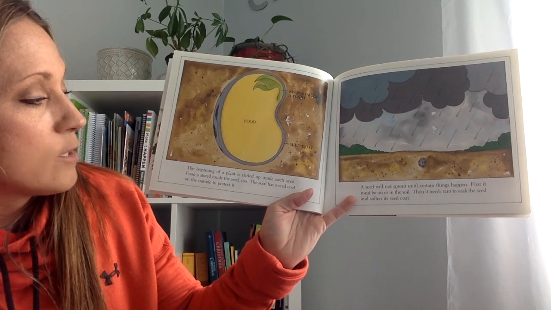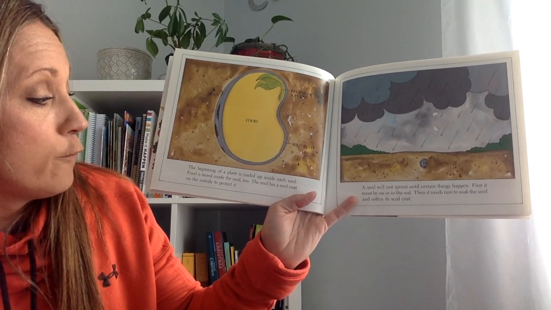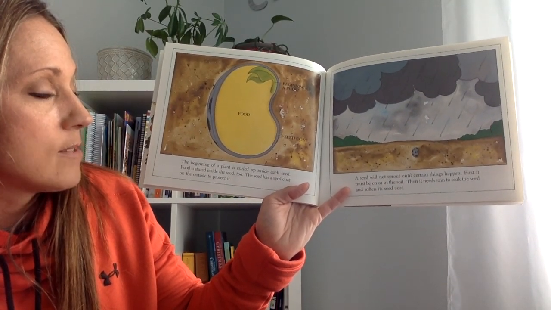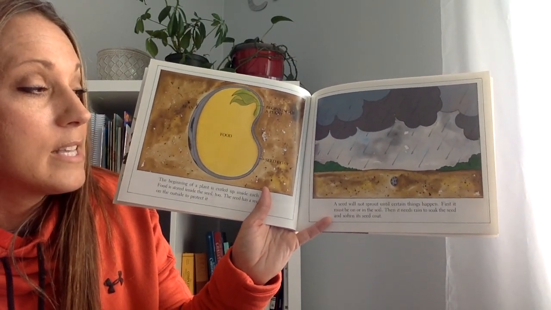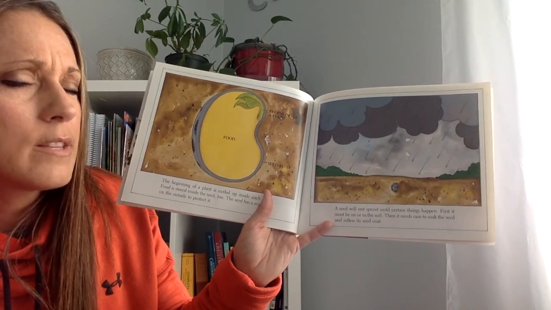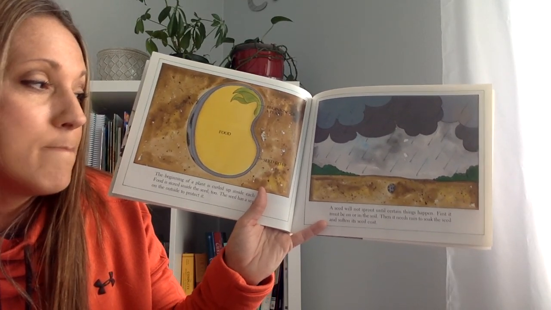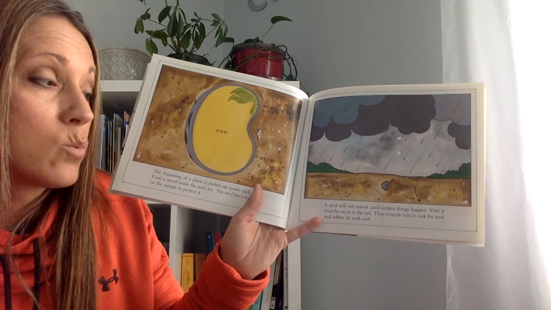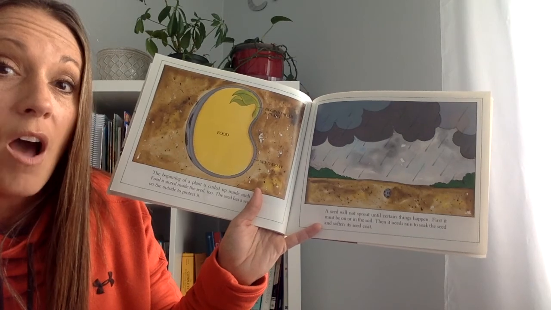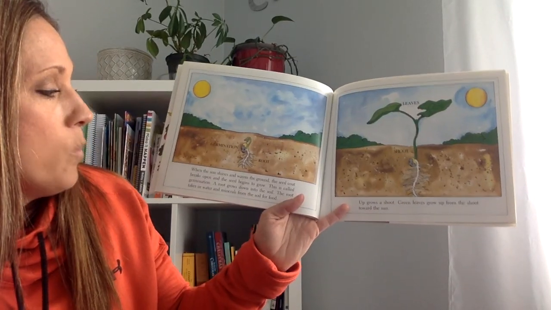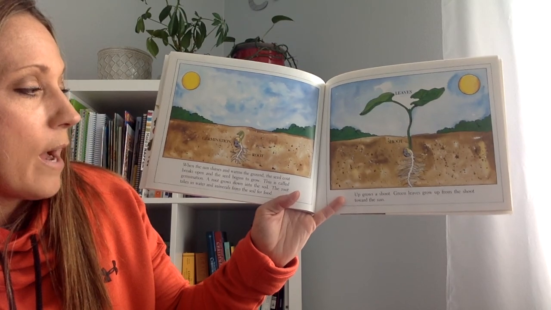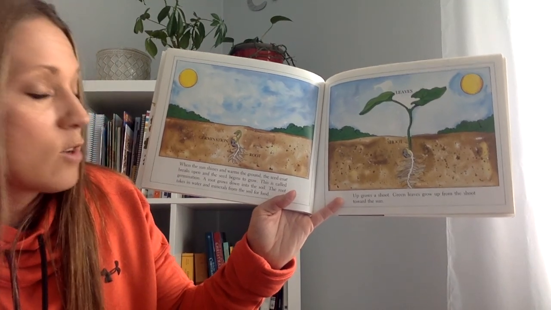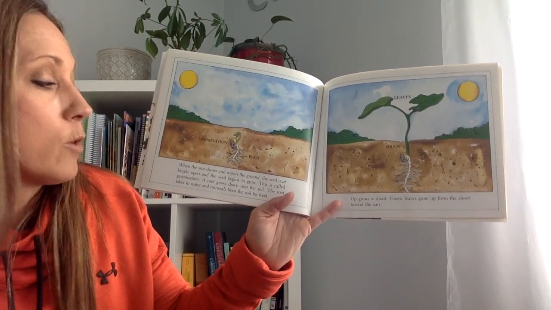The beginning of the plant is curled up inside each seed. Food is stored inside the seed too. The seed has a seed coat on the outside to protect it. A seed will not sprout until certain things happen. First, it must be on or in the soil. Then it needs rain to soak the seed and soften the seed coat. When the sun shines and warms the ground, the seed coat breaks open and the seed begins to grow. This is called germination. Ooh, another big word, germination.